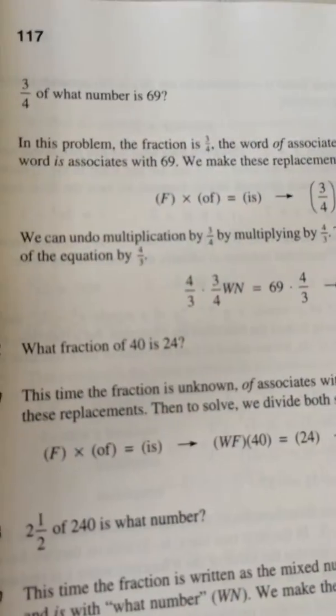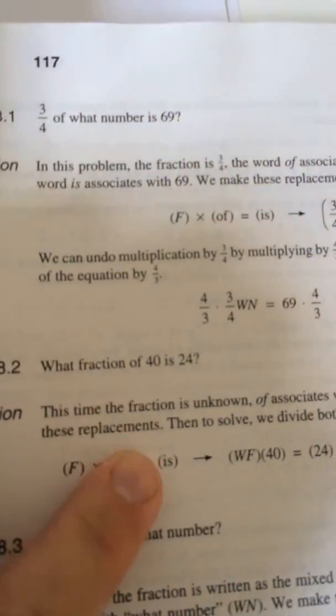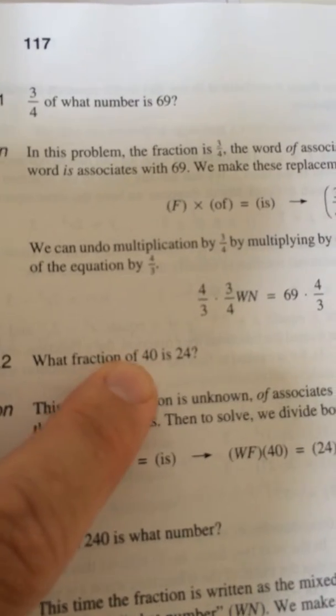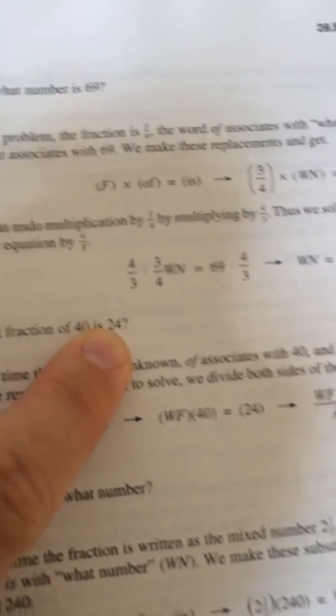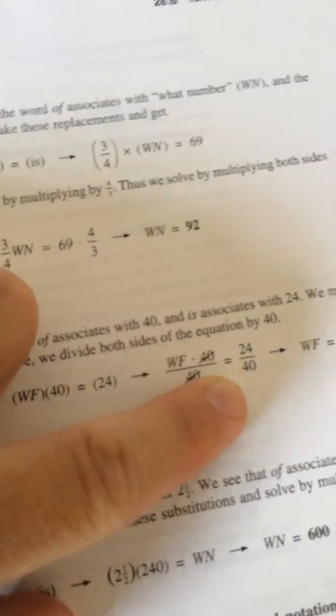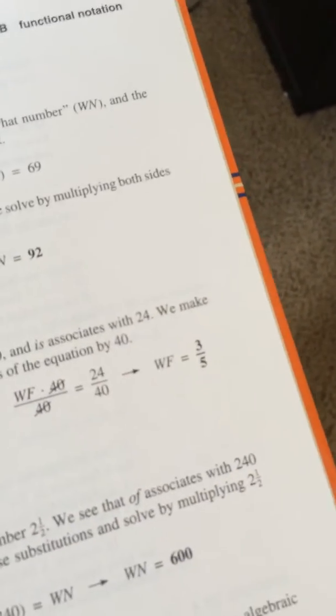The second type of question you might see, what fraction is 40 of 24? So this one doesn't involve a fraction yet. I'm just supposed to make that fraction. So all I have is the total, because it's of 40, is 24. The 24 is the part, so all I have to do is make 24 over 40, and then just reduce that to 3/5, and that's all I'm supposed to do there. Some problems would ask for a percentage, but this one just says what fraction is it.